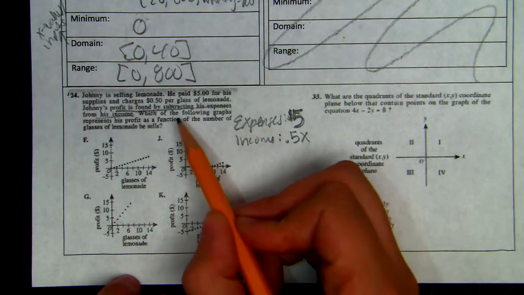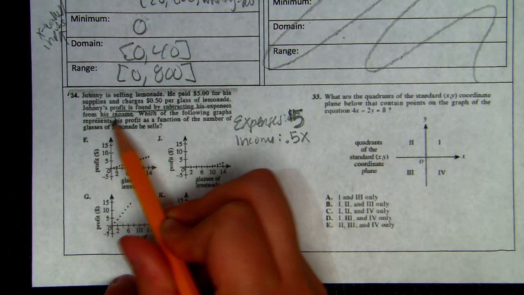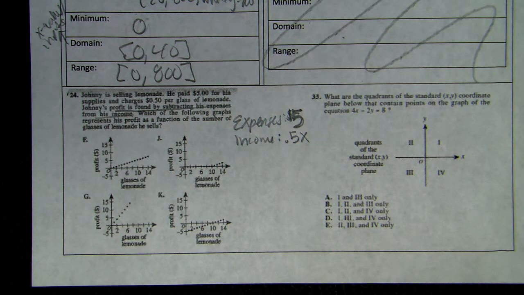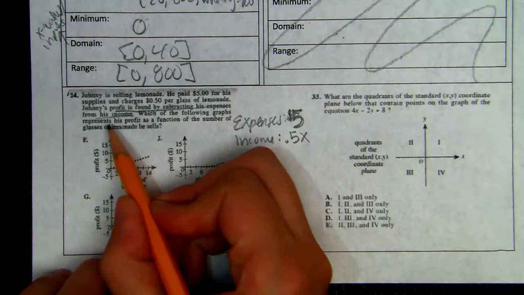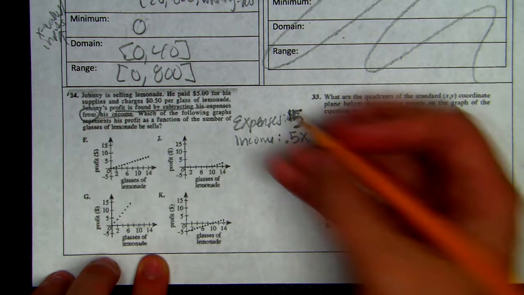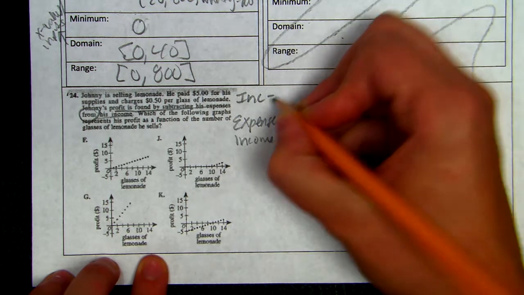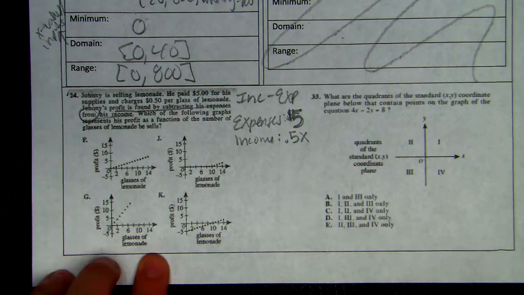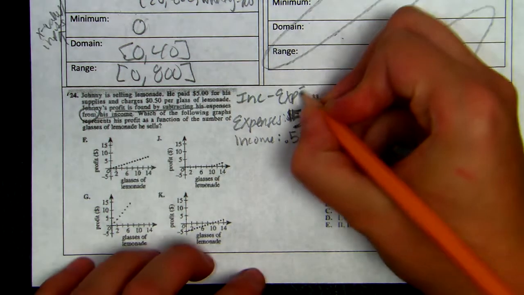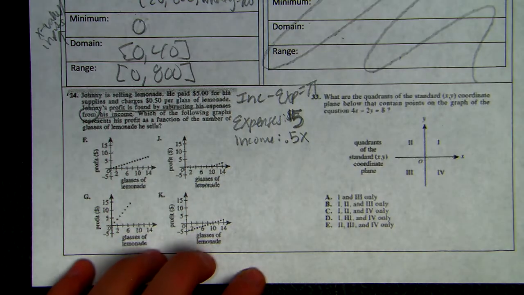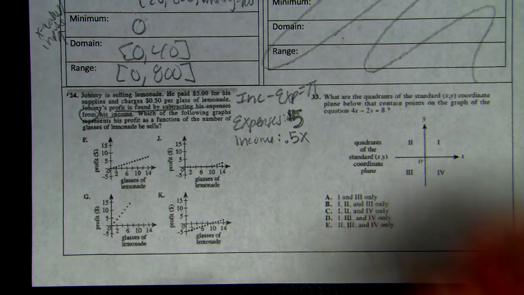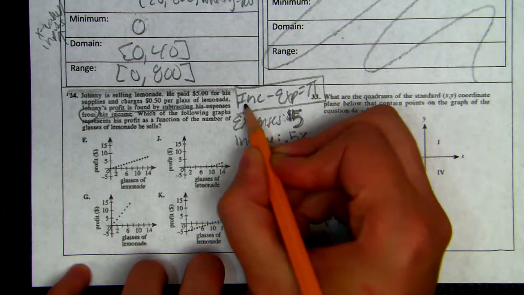So this is where my initial reaction, because I was like, oh, profit is subtracting his expenses from his income. I read that as you should think of your expenses first, but it's subtracting his expenses from his income. So that means it's really income minus expenses. So that is how you calculate profit. That's a little misleading, but we'll go with it that way. So we're working with the idea income minus expenses.